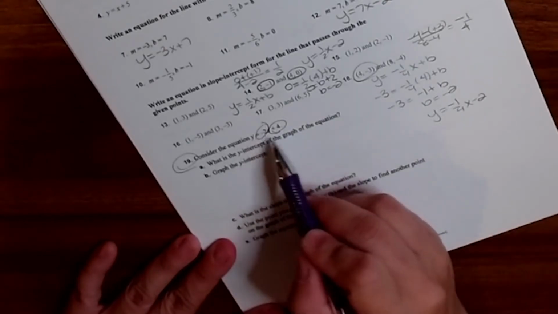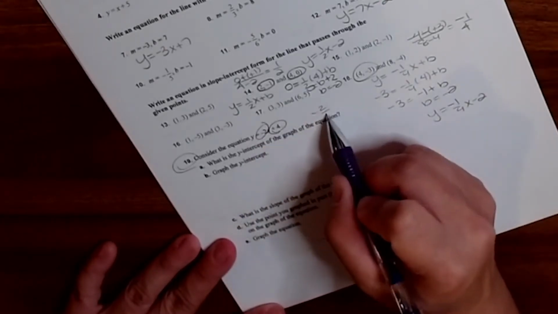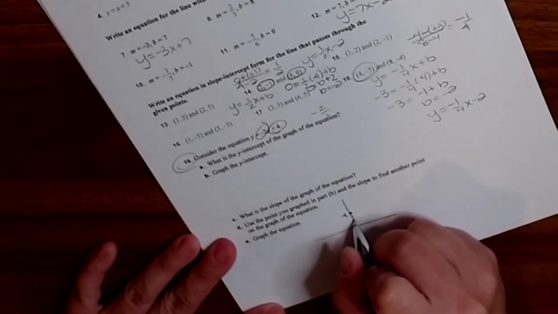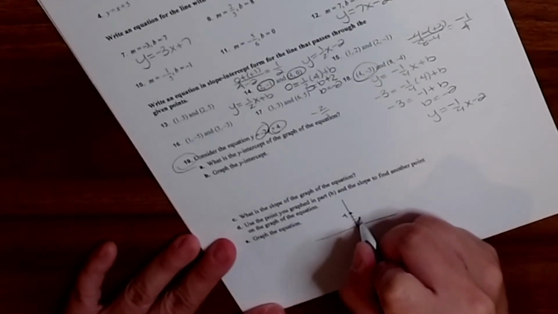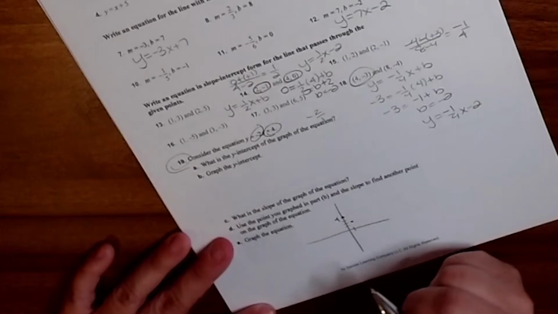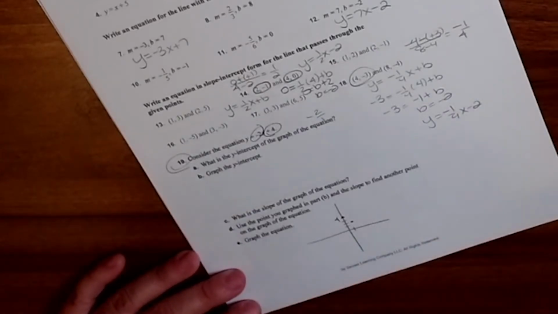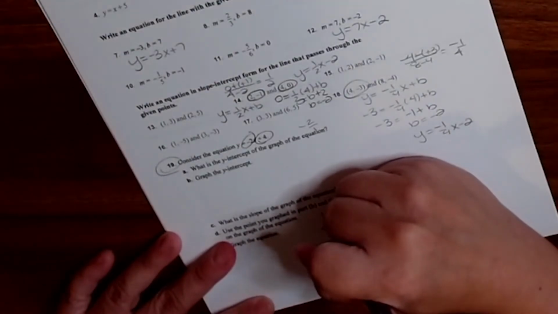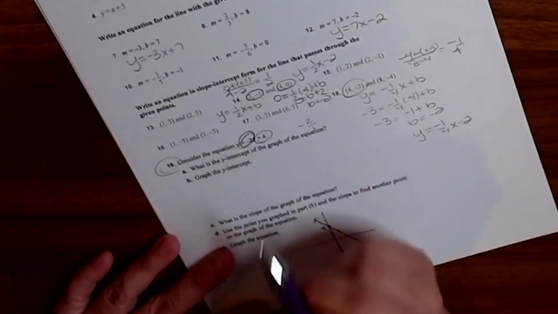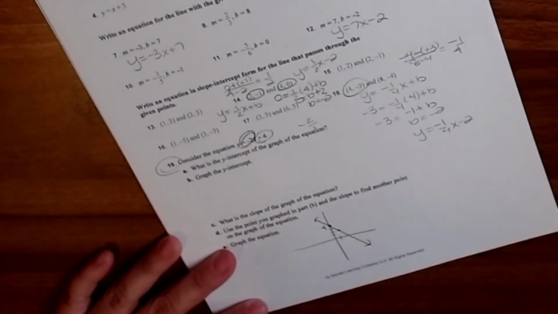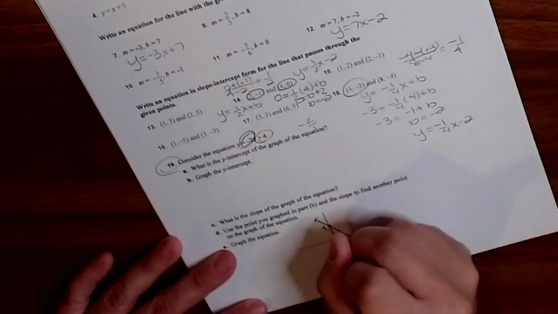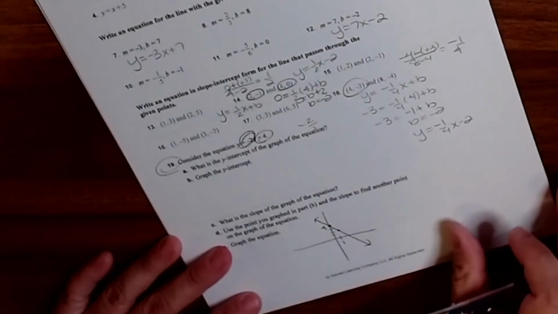My slope is -2, so that's technically -2 over 1, so that means I'm going to go down 2, and always to the right. So whatever's in the denominator, you always go to the right. You only use the negative to go either up or down. And you should have a negative slope line, because your slope is negative. Okay? And I should label that as well.